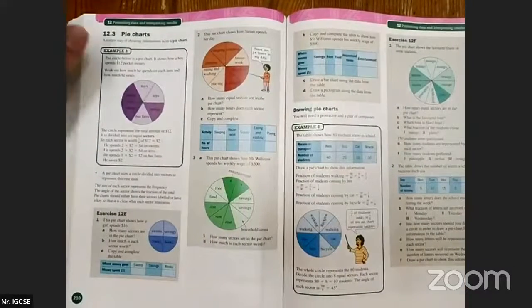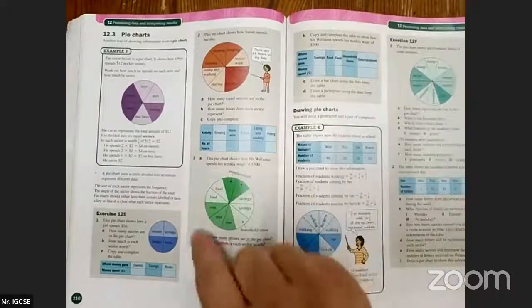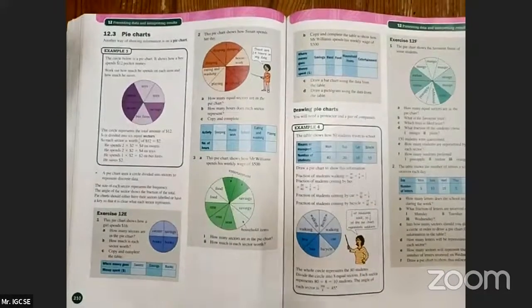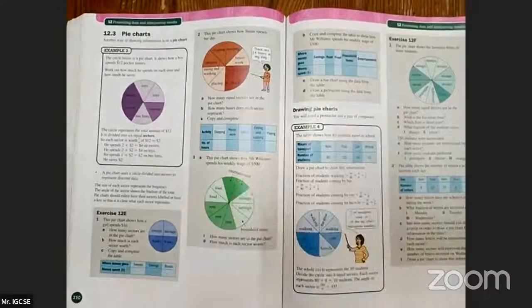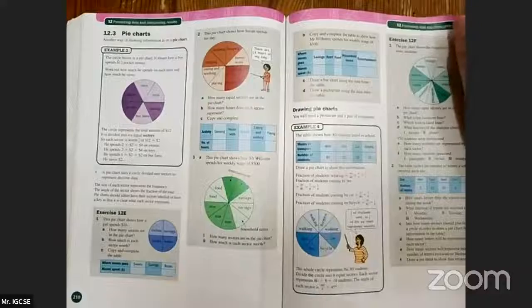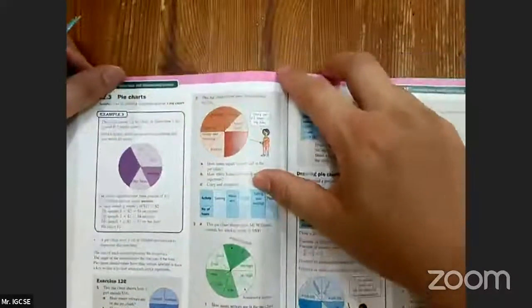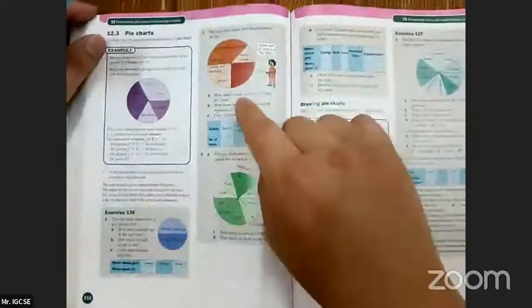For example, this one, can you see? 2 portions were for entertainment, 3 portions, oh, this is not a good idea. Maybe this one is a better one. Okay, come look at the above one.